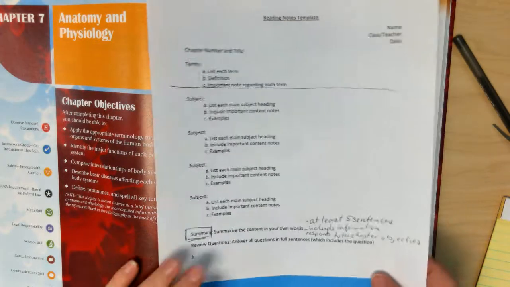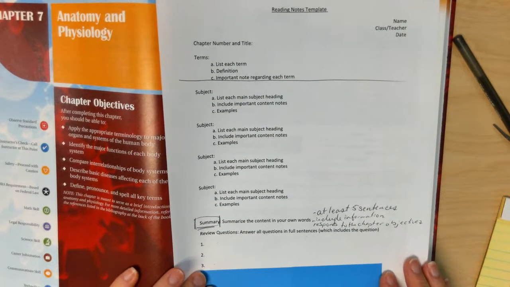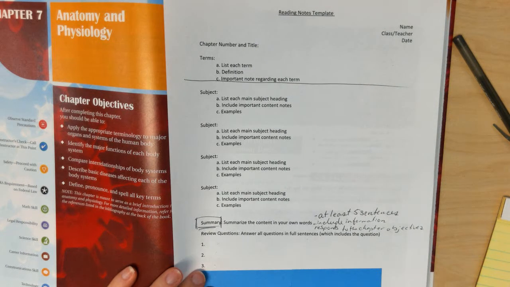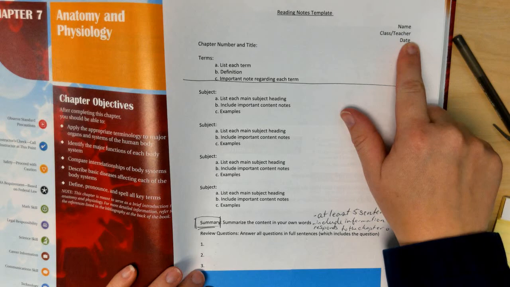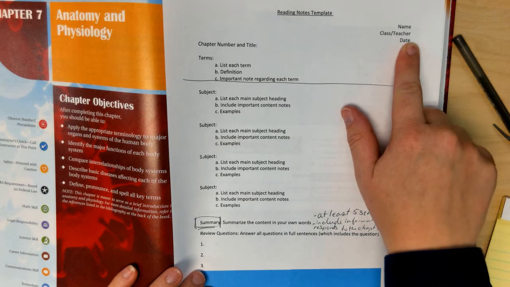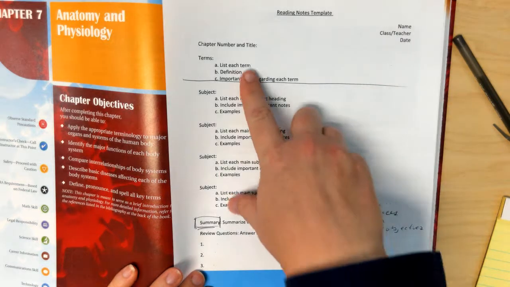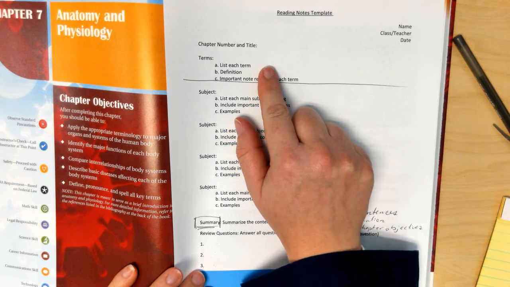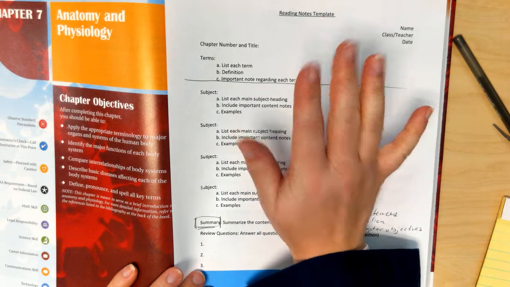I handed out a reading notes template. If you don't have one, this is just kind of the flow that I want to see with your reading notes. So you'll put your name and your class, your Allied Health 2, because this is your second semester in Allied Health, and then the date. We're going to begin with Chapter 7, Section 1. We're going to tackle this chapter section by section. I don't want you to worry about doing the whole chapter as a whole. I mean, it's over 100 pages. Let's just not go there.